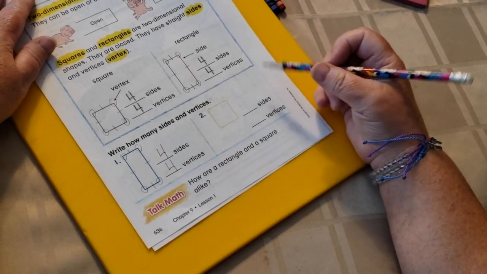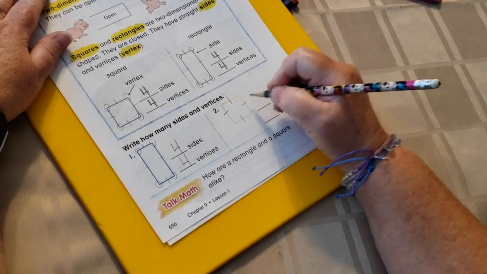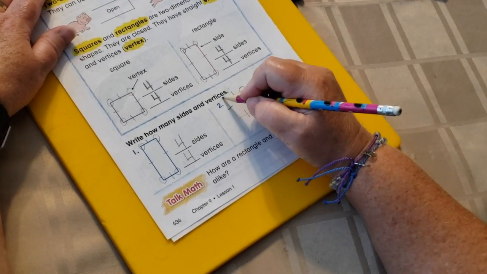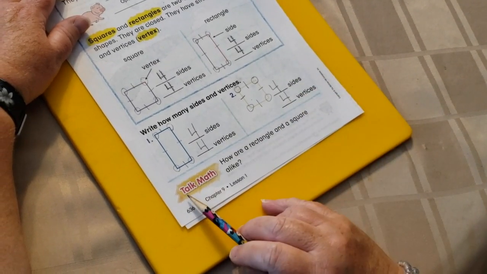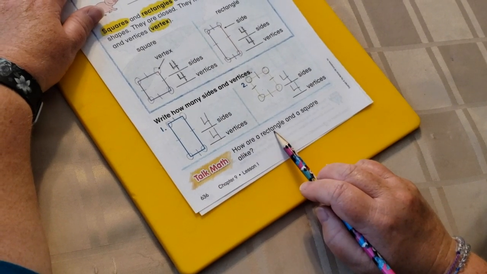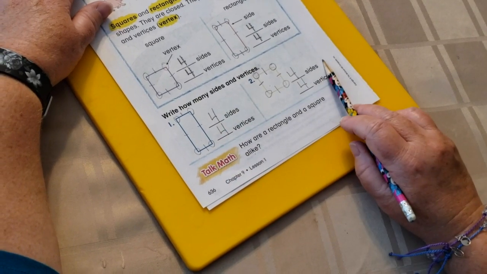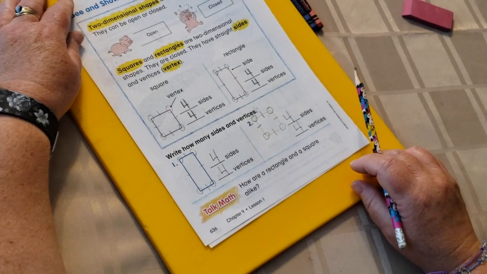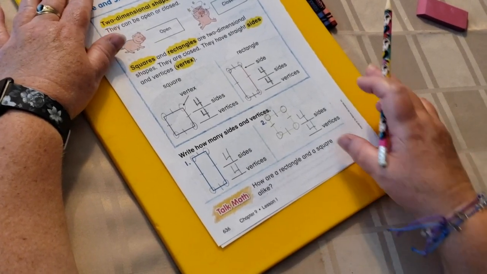Now the square. How many sides? 1, 2, 3, 4. How many vertices? 1, 2, 3, 4. Down at the bottom, it says, how are a rectangle and a square alike? So what's the same about them? I wonder if you said they both have 4 sides and 4 corners, you are correct. Turning my page over.